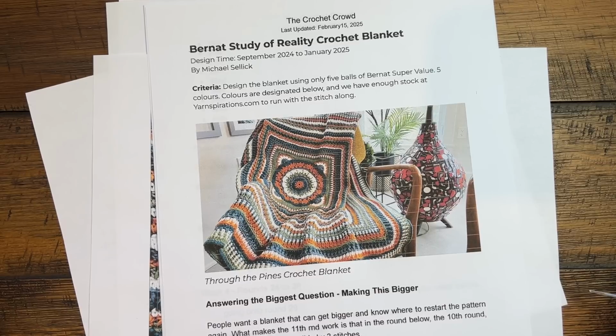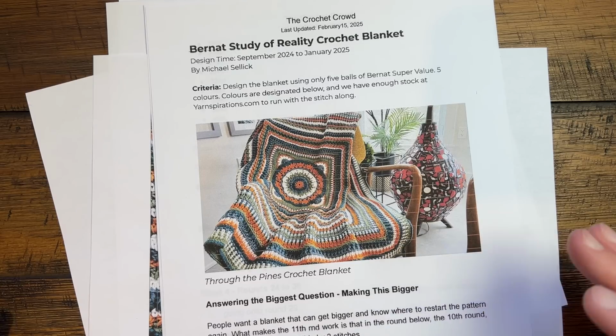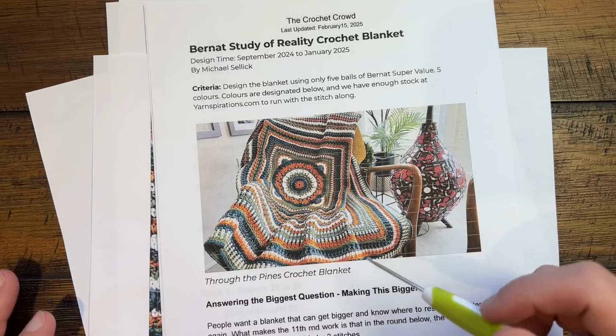Today is another help video for the study of reality. Got a few people that have asked the question. They want to repeat the pattern, but they don't understand exactly how that's done. At this time, the pattern is currently a paid download. The paid download also has crochet diagrams. The free version of this pattern will not have the crochet diagrams in the future, so only the paid version will have it. So people want to be able to repeat this in order to make it bigger.